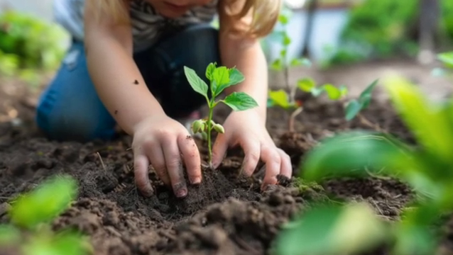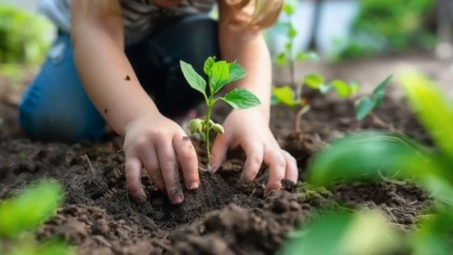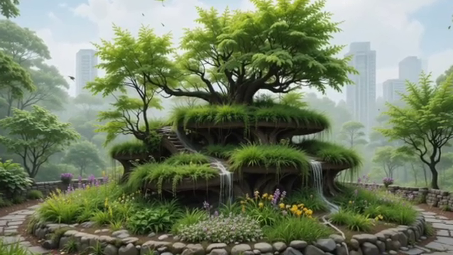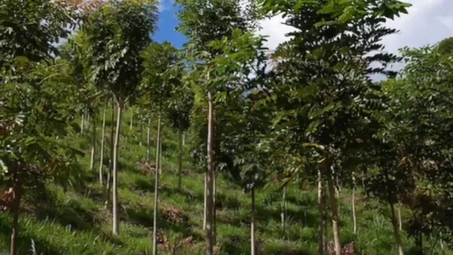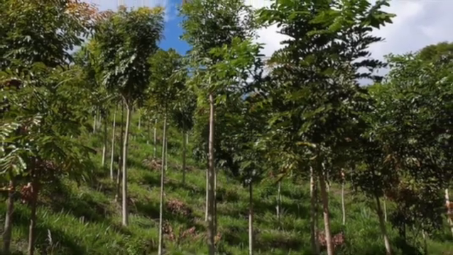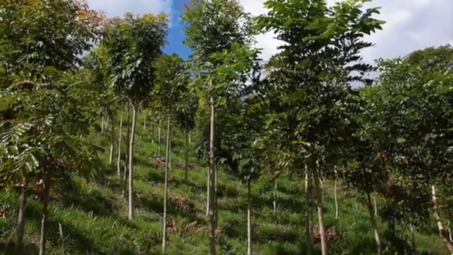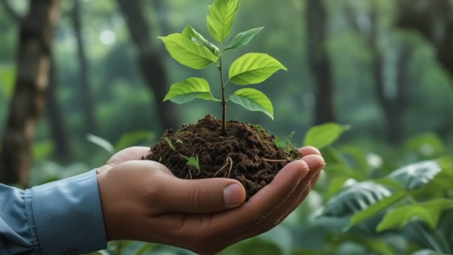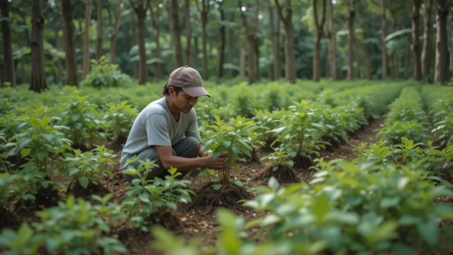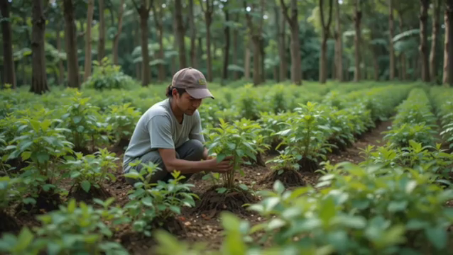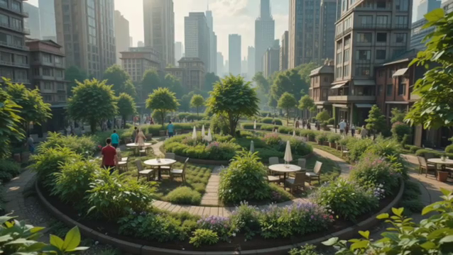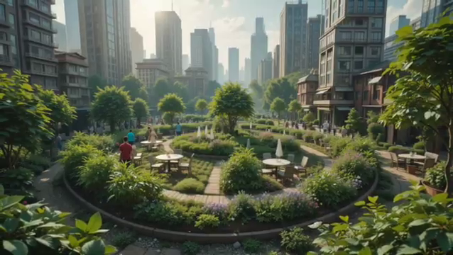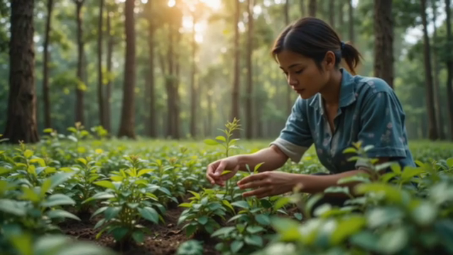Supporting research and innovation. Governments can fund research into reforestation techniques, tree nursery management, and environmental restoration practices. This could lead to more efficient and scalable solutions for global reforestation efforts. Encouraging local partnerships. Governments can foster partnerships between local communities, NGOs, corporations, and international organizations to implement reforestation projects. These partnerships can address specific regional environmental needs, leveraging local knowledge while scaling up the impact.